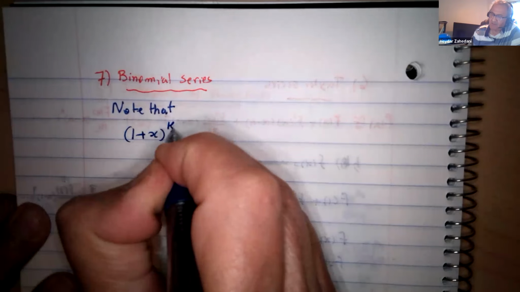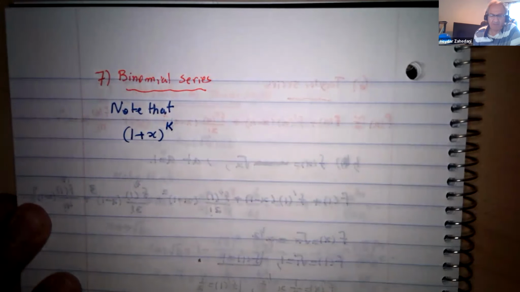So the formula is, if you have 1 plus x to the k, k is any power you like. In algebra, if k is an integer, you can do it: 1 plus x squared to the 3rd, to the 4th, to the 5th, you can do it. But if k is a rational number, for example, if k is 1/2, it's going to be radical 1 plus x, then you cannot use algebra. You can use the Taylor series to find it. So k equal to 1/2, 1/3, 1/5, you can use the Taylor series.